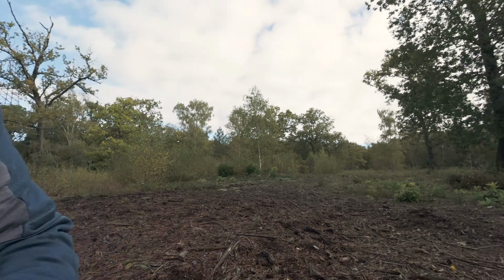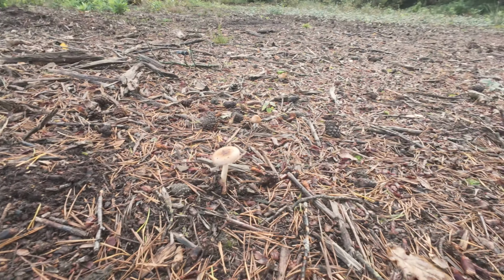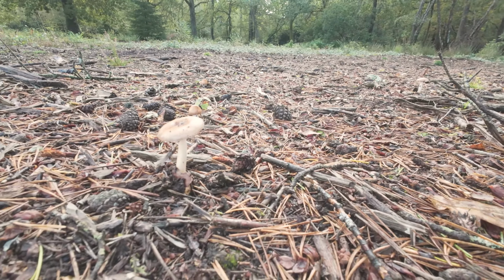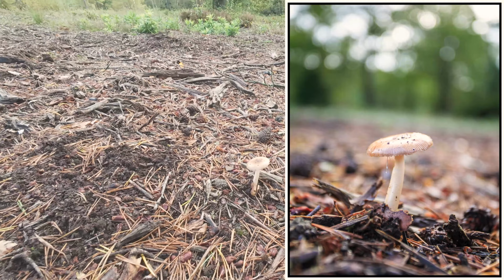So here we have an example of not the perfect subject by any stretch of the imagination, but a lot better. Which brings me on to my next tip, which is your perspective. The amount of people I see shooting mushrooms, or even anything, insects and all the different things that you see in the macro world as well, from this perspective.